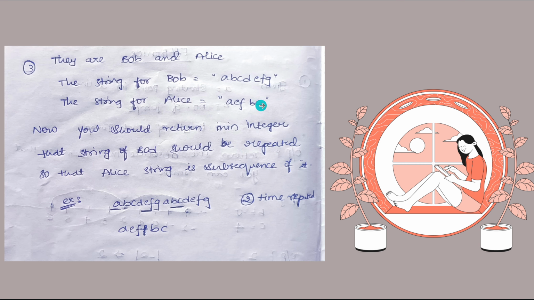Okay, now the question is, you are given two strings, Bob string and Alice string. Now you can repeat Bob string as many times as you want, but Alice string should be a subsequence of this Bob string. You should return the minimum number of times Bob string is repeated, so that we can find Alice string as a subsequence of Bob string. Okay, now A B C D E F G is repeated once.